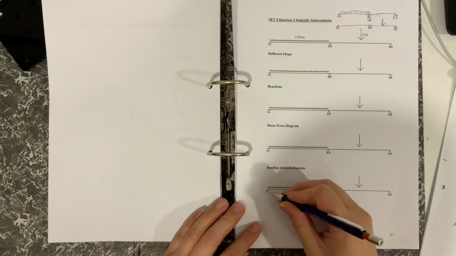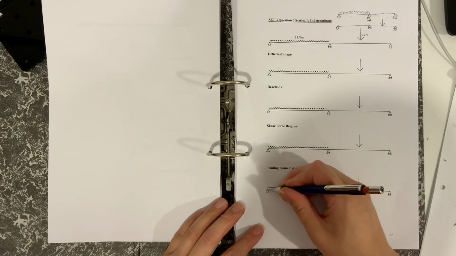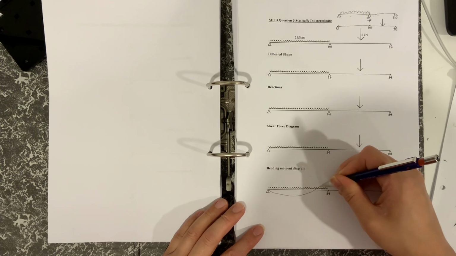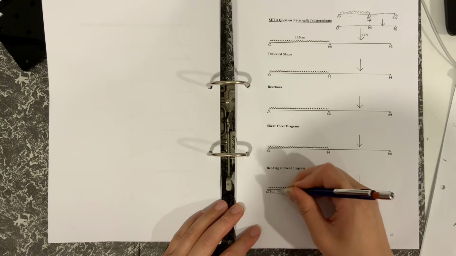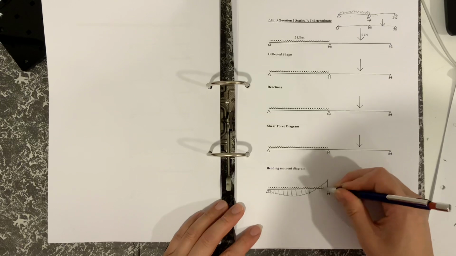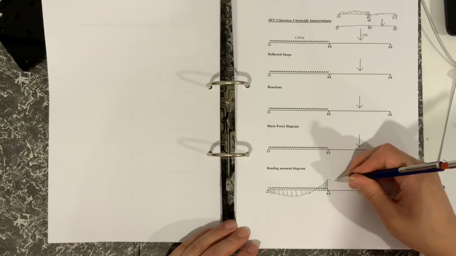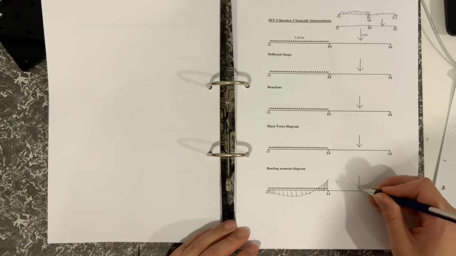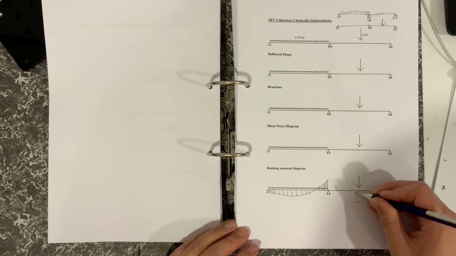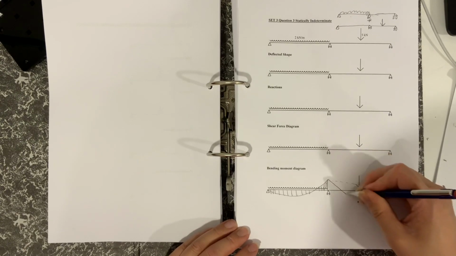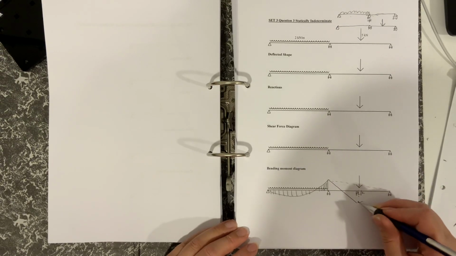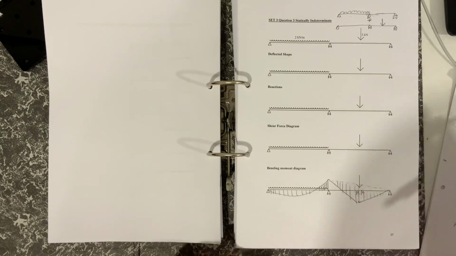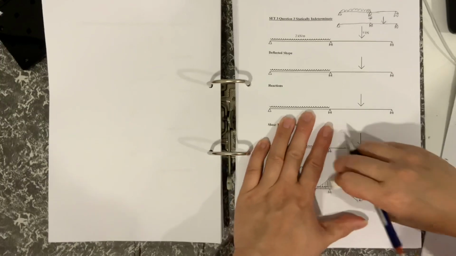So let's start with the bending moment diagram in this case here. So bending moment, you would expect it to go up there, and then I might do a dotted line down to 0, PL/4 for that, drop it down there, which would be PL/4, and then just continue to do that. And that would be the bending moment diagram.